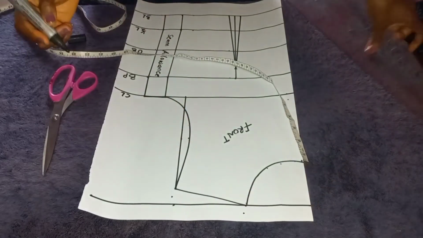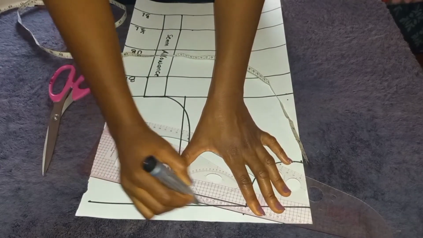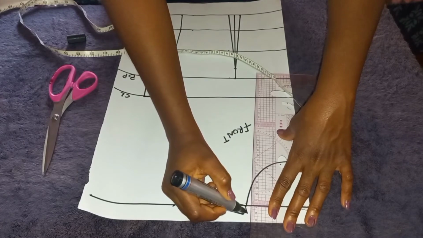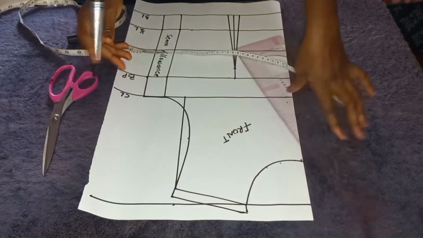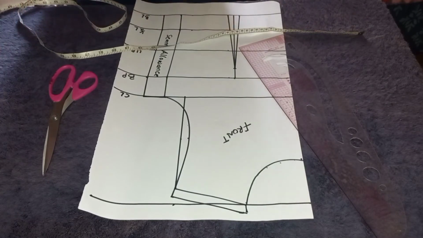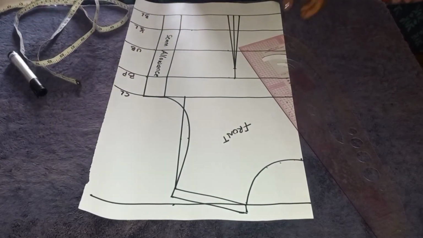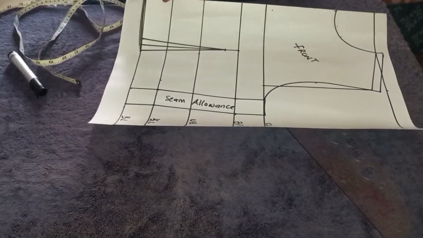So what I'm doing right now is just adding 0.5 inch on my shoulder, and that is just going to serve as my shoulder allowance. So it's always good to do this, that way when sewing and joining your shoulder, your dress or your top won't be shorter than the actual measurement you took.